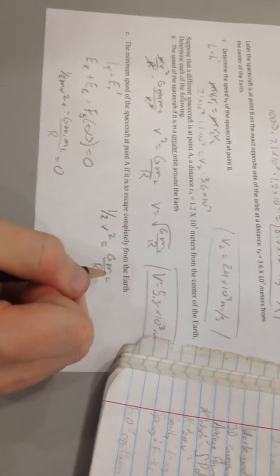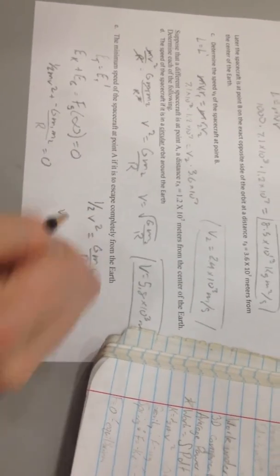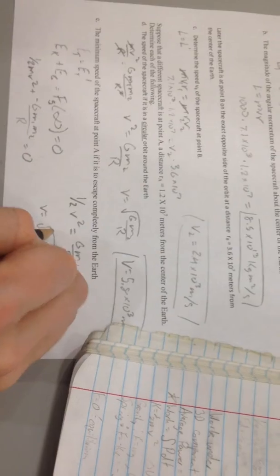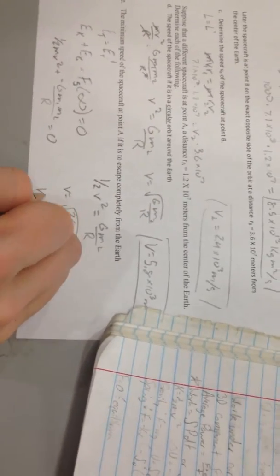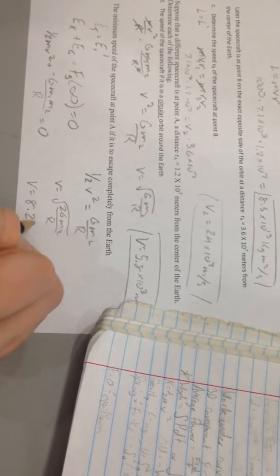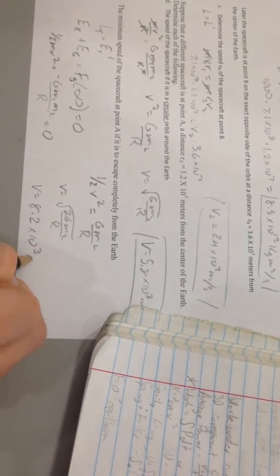Then you multiply by 2 and take the square root, so v equals the square root of 2G m2 over r. After plugging in everything from up here, you're left with v equals 8.2 times 10 to the third meters per second.